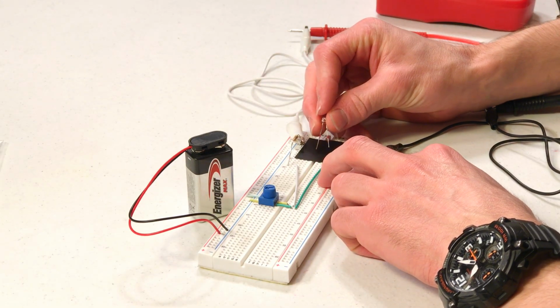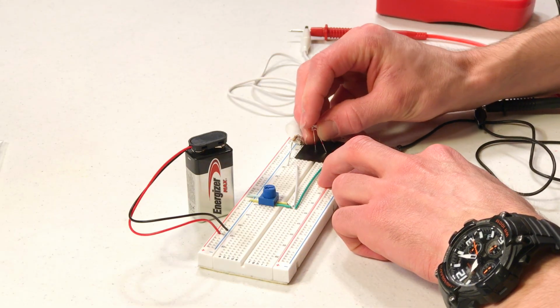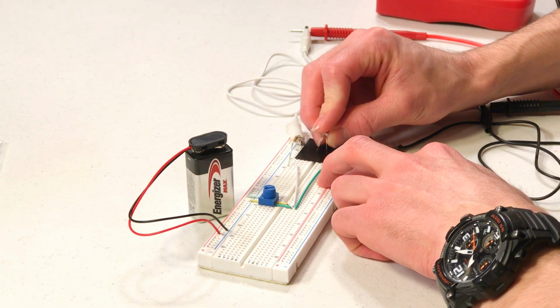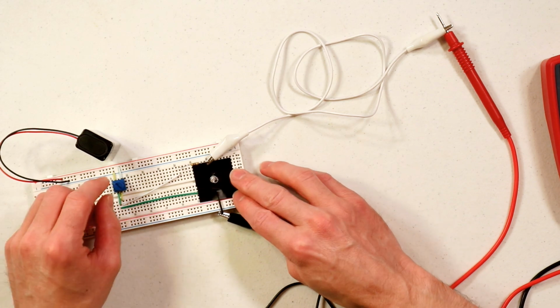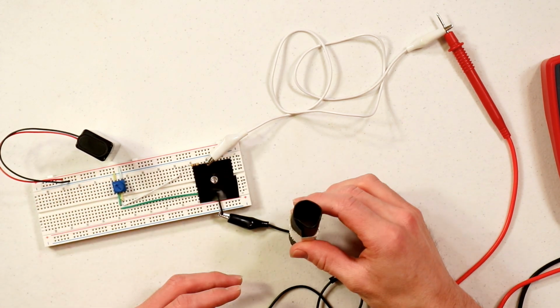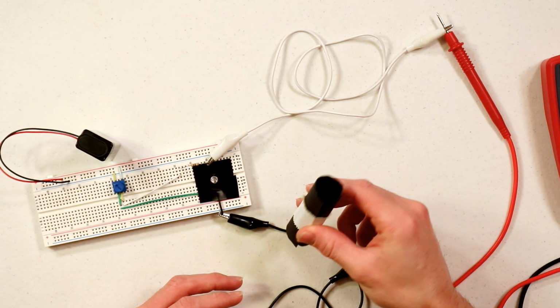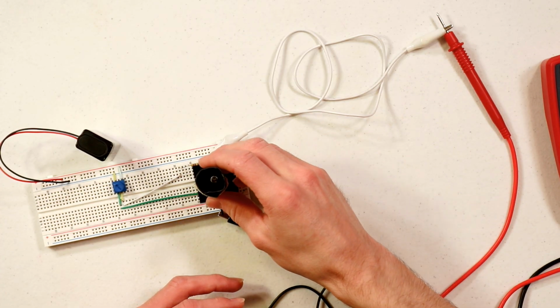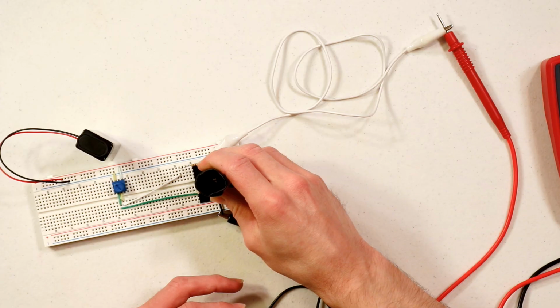So I'm just going to poke it through the tape into the breadboard. So there, I got one side in, and there's the other side. Let's just make sure that it turns on. Alright, that works. And then for the tube of paper, you want to make something like this, so it's about the size of your eye, so you can look through it like that and isolate the LED.